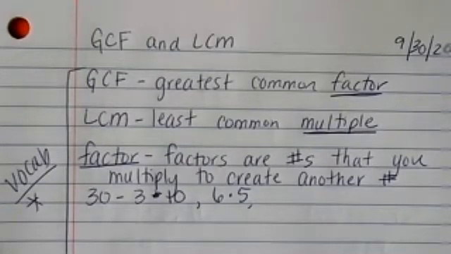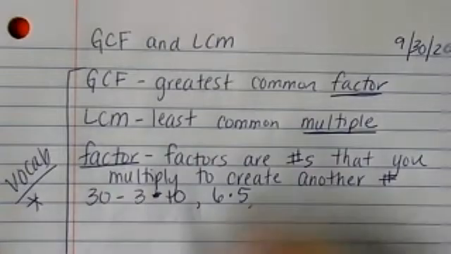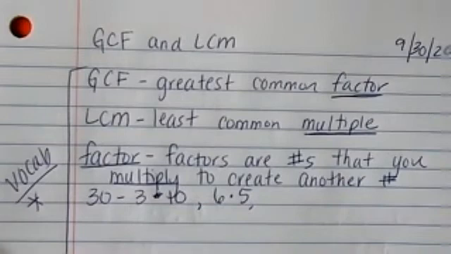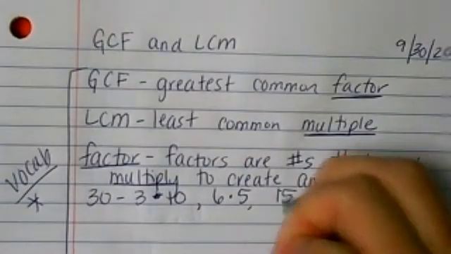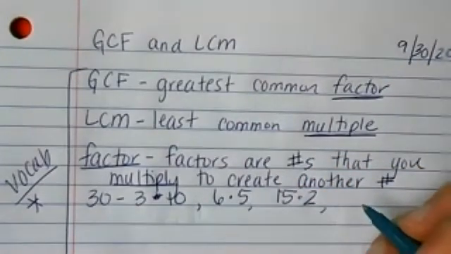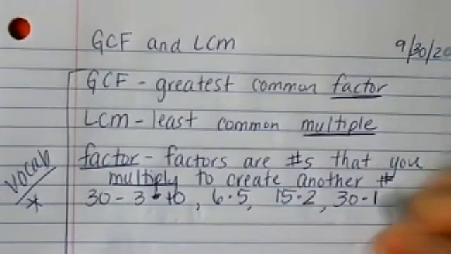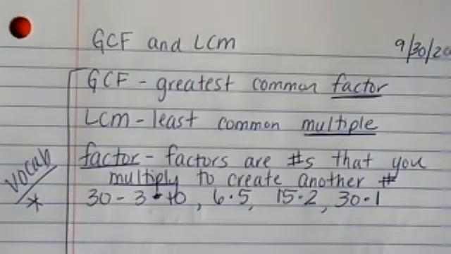Damien, 20 plus 10 is 30, but when we talk about factors, the key word is multiply, numbers that I multiply to make something else. I love that you brought that up though. 15 and 2, yes, Matthew, 15 times 2, and there's one more. 30 times 1. 1 is a factor for every number. Every real number has a factor of 1. Very good. So when we talk about factors, we're talking about numbers that you multiply.